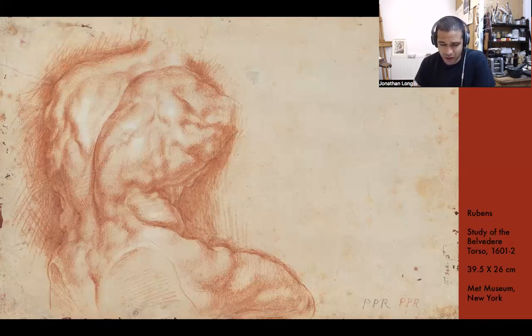We're also viewing the Belvedere torso very, very close up. So we know that he had time to study and draw the Belvedere torso personally. We're getting a close personal proximity to the sculpture through his drawing, gaining a very close vision of the sculpture via Rubens' own vision.